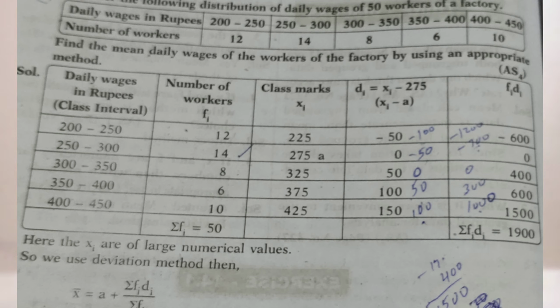While doing these types of sums, the table is also very important. In this direct method we have only 4 columns. First is class interval, second is frequency, third is the mid value, and the last is fi into xi, that is the multiplication of the frequency and the mid value of each class interval. In the second method also we have class interval, frequency, mid value. What is the mid value formula?